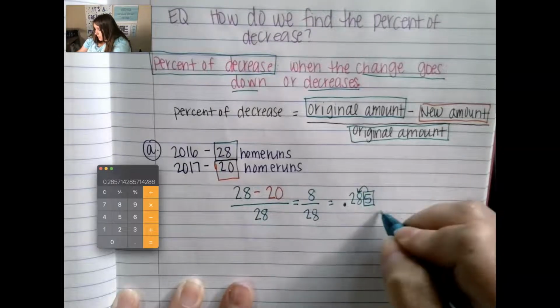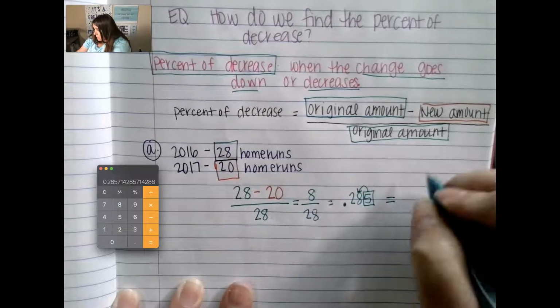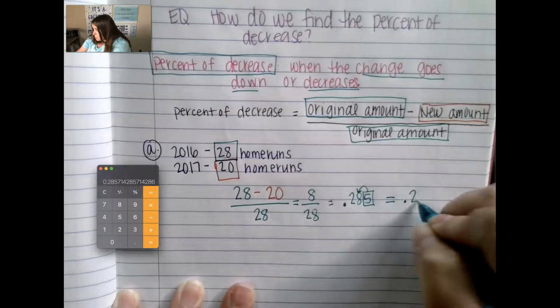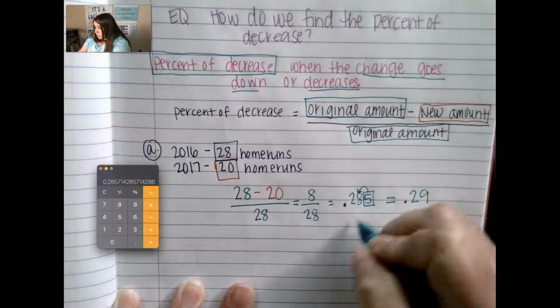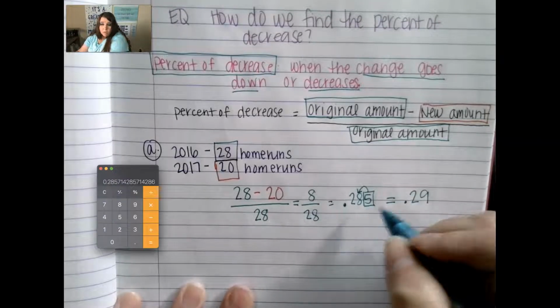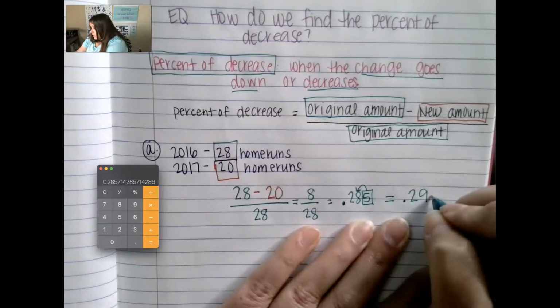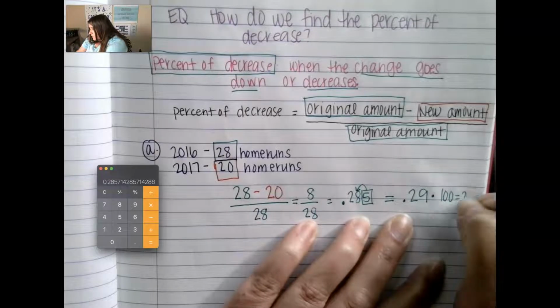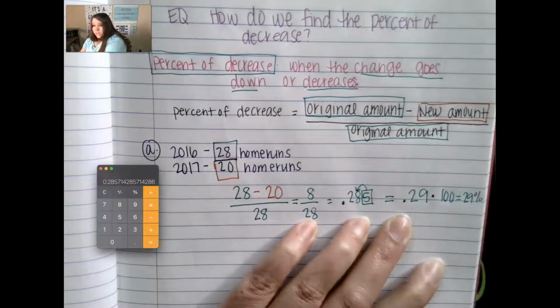So roughly, the amount here is 0.29. Hold on, let's convert this to a percentage. If we multiply it by 100, this gives us 29%.